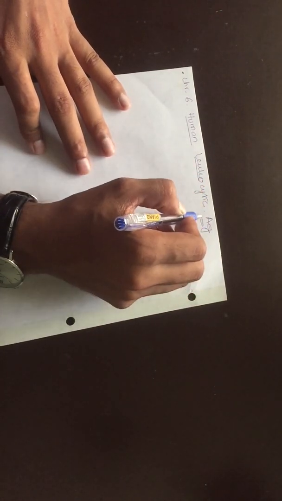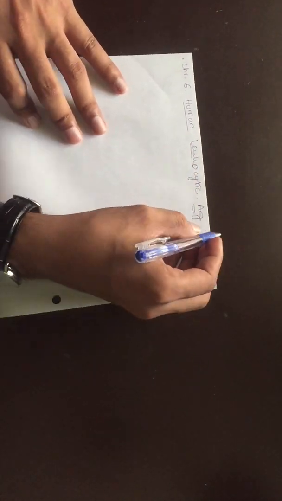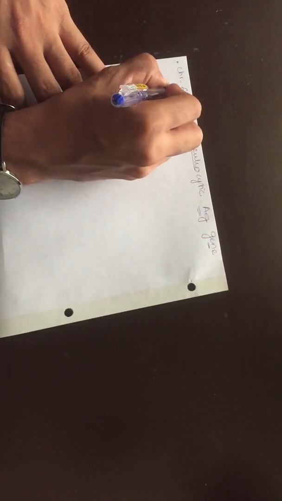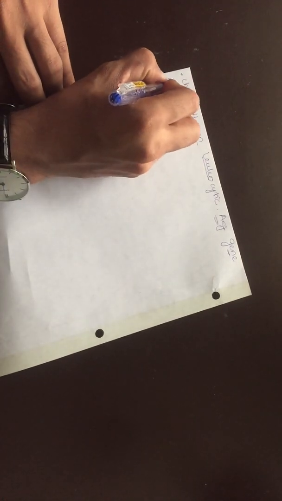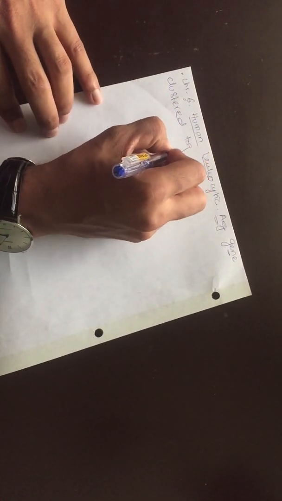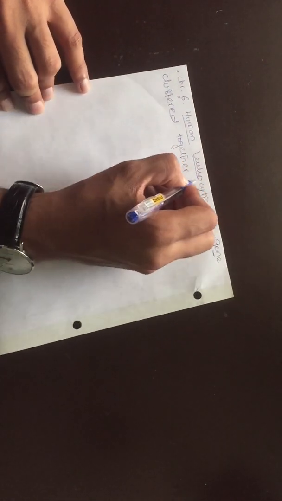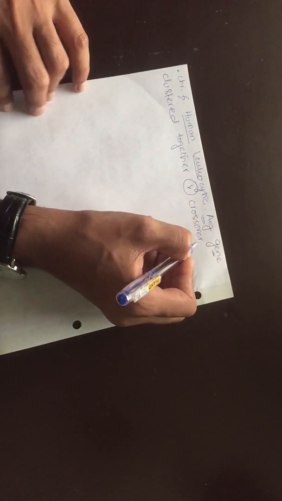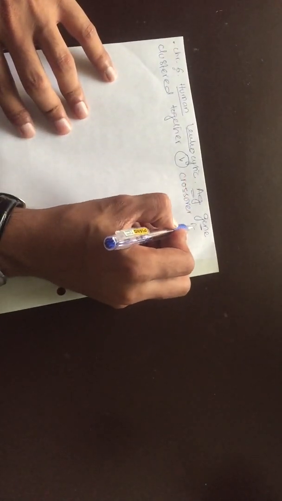So HLA, human leukocytic antigen, we have genes on chromosome 6 which are clustered together to decrease the crossover. This is again an MCQ, to decrease the crossover rate.